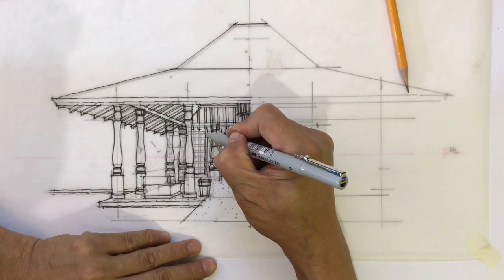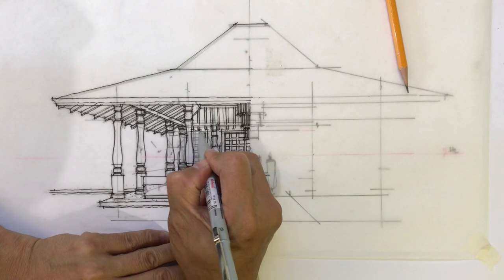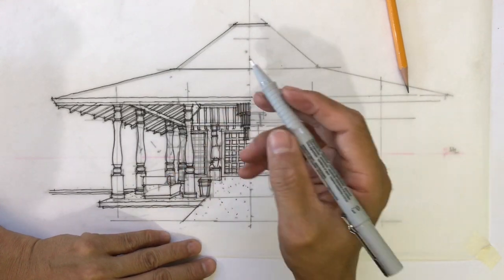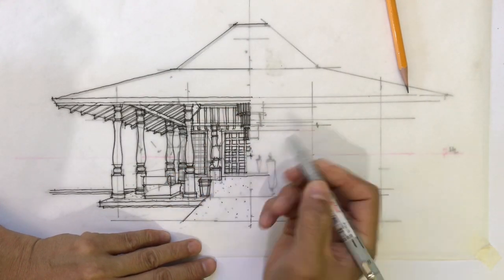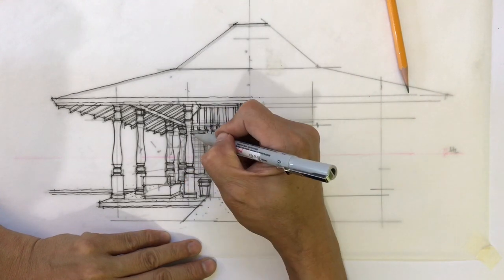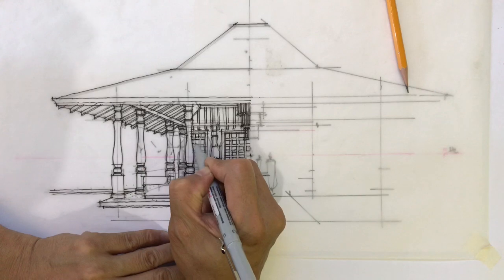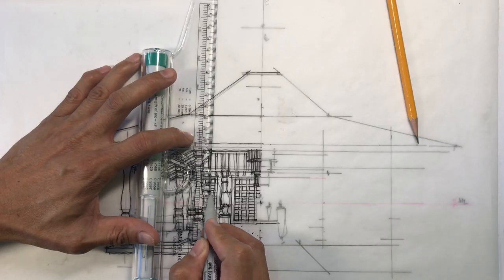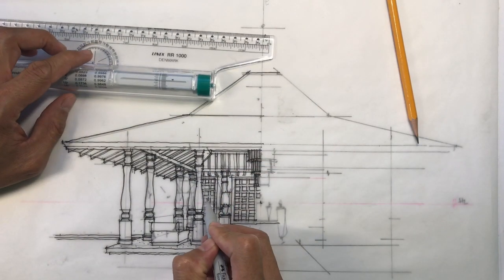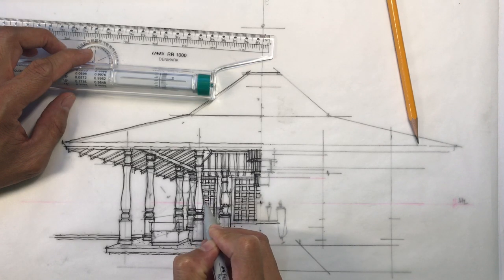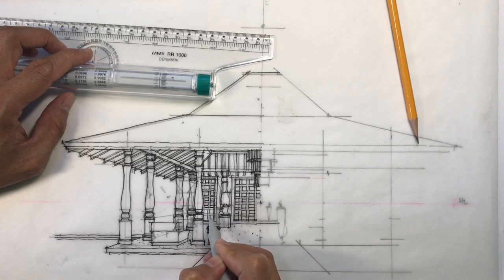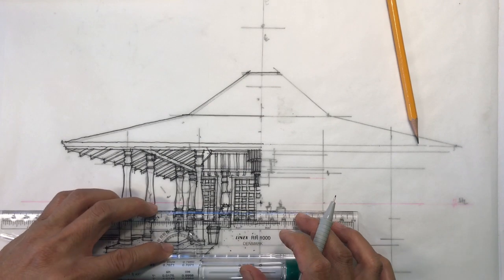Now with all this detail, it's good. It's a good thing that you don't have to do the whole thing, only half of it. And it's better if you know how to do Photoshop. You don't have to retrace the other half. You just have to use Photoshop to copy, mirror, and paste it.